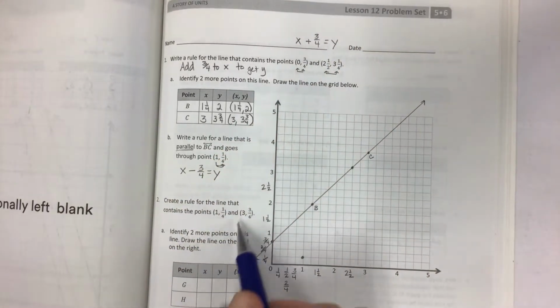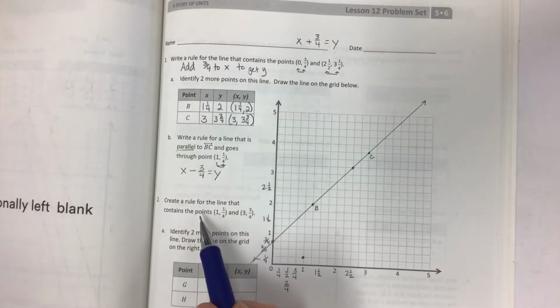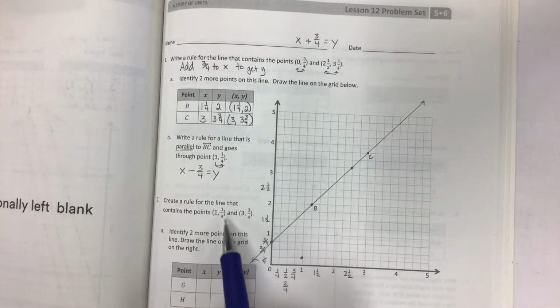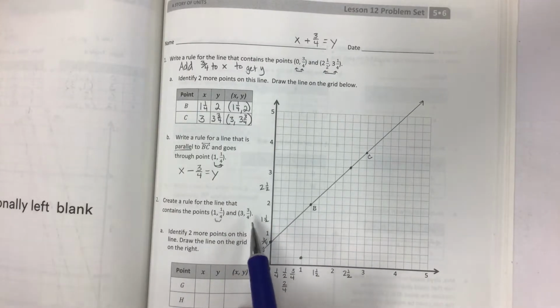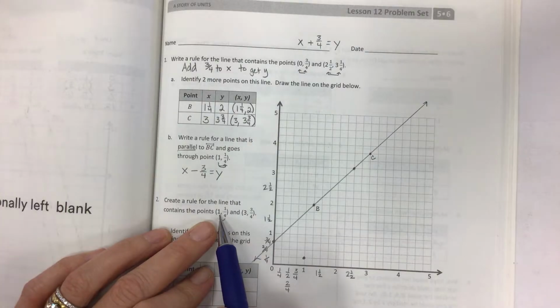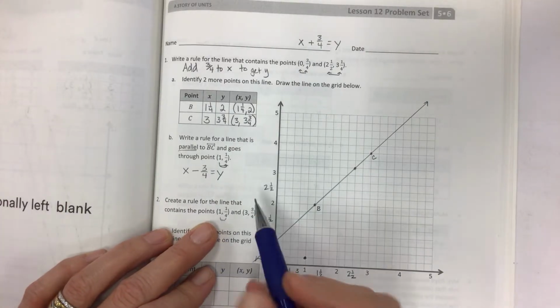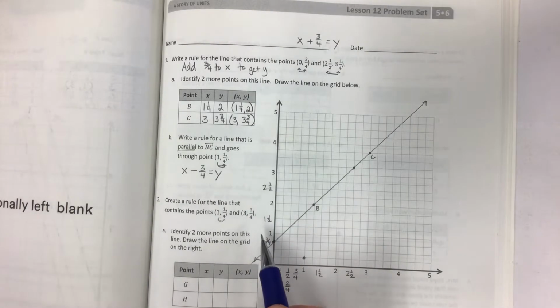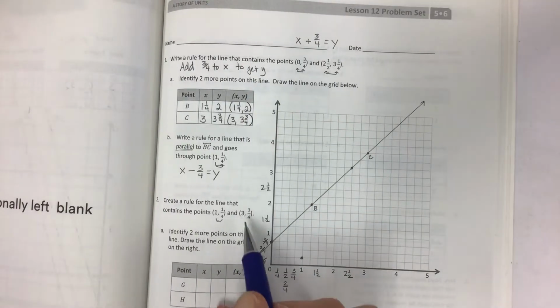Okay, now look at this one. If I have this point 3 3/4, that's a difference that is greater than the one we just figured out. Okay, so 1 minus 3/4 would give us 1/4, but 3 minus 3/4 would give us 2 1/4, not 3/4. So you have to start thinking mathematically.